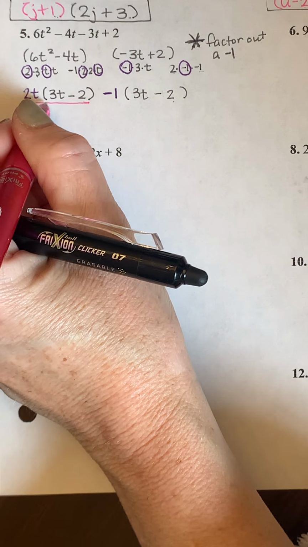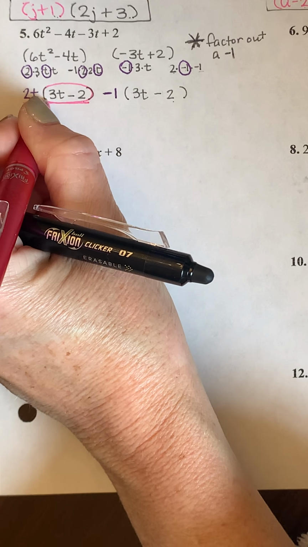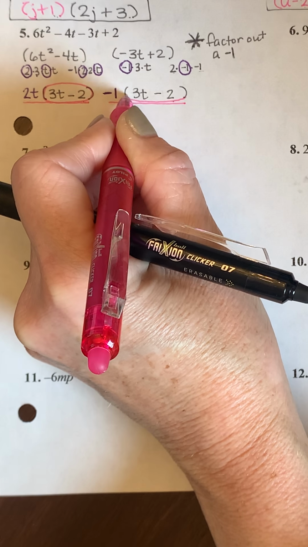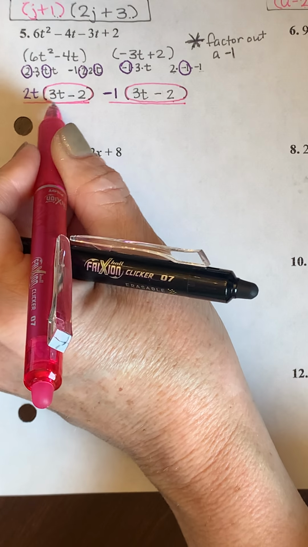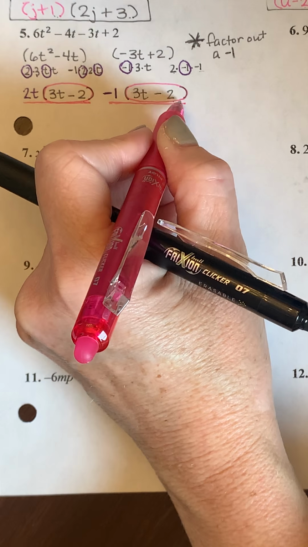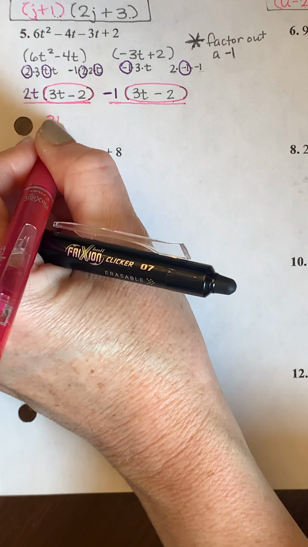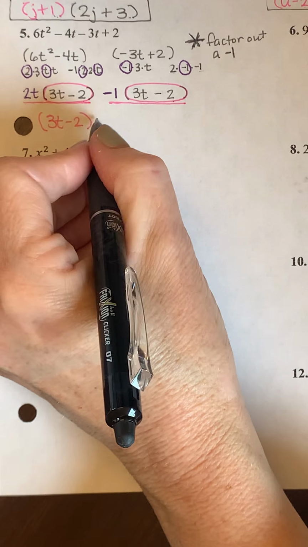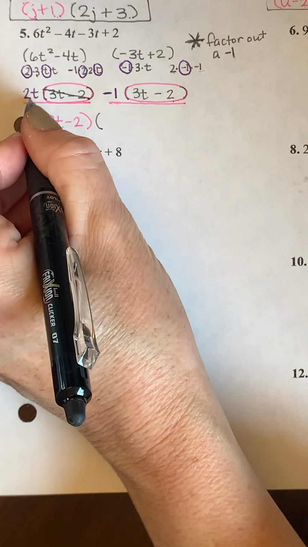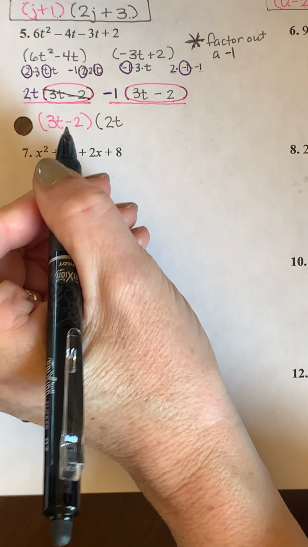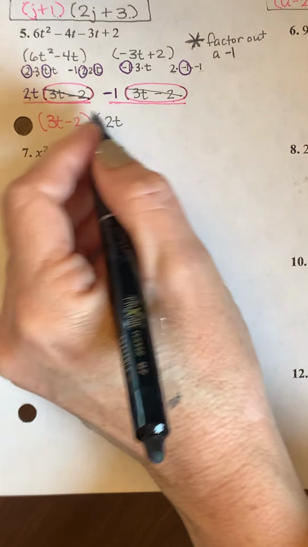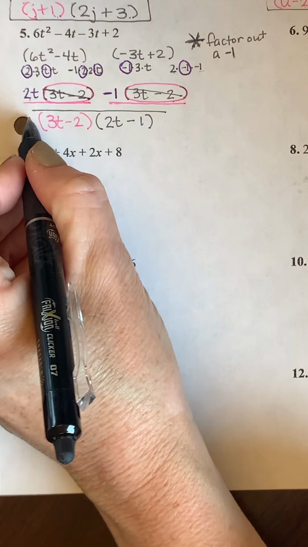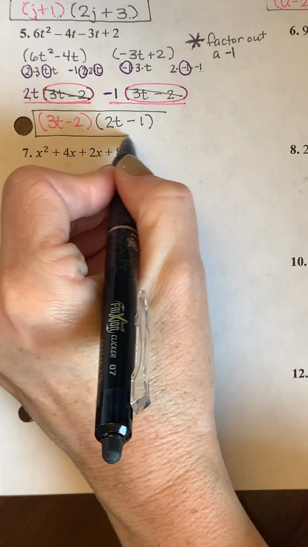this grouping has a binomial of 3t minus 2. The second group, the binomial left is 3t minus 2. So since these both have a binomial of 3t minus 2, I can factor out the binomial 3t minus 2. When I factor it out of the first grouping, I'm left with a 2t. When I factor it out of the second grouping, I'm left with a minus 1. And that's how you get that answer.